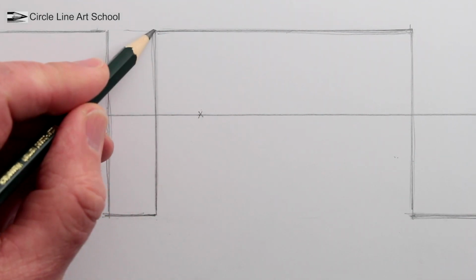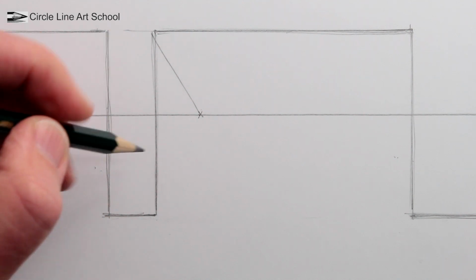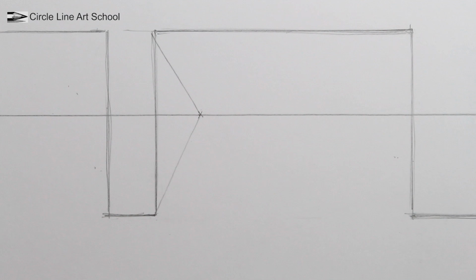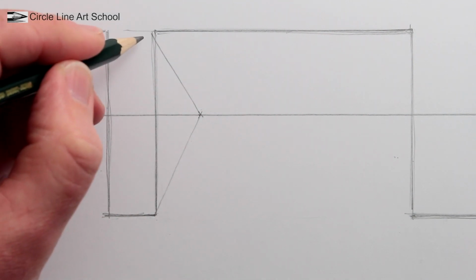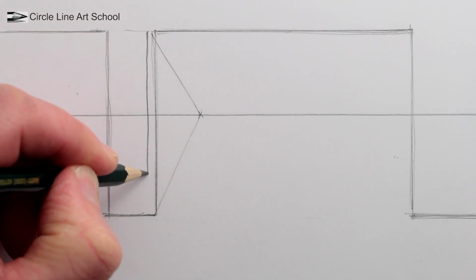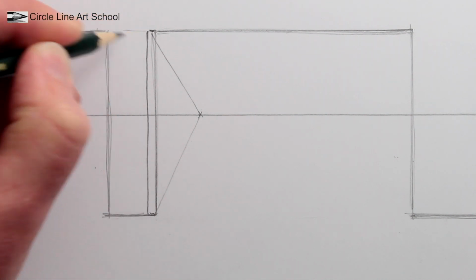Now, from the side of the doorway, we can draw some guidelines to our vanishing point. For the receding lines of the door, as they're going away from us in one-point perspective, we just need the one vanishing point that we're using. You could add some details to the wall as you go along.